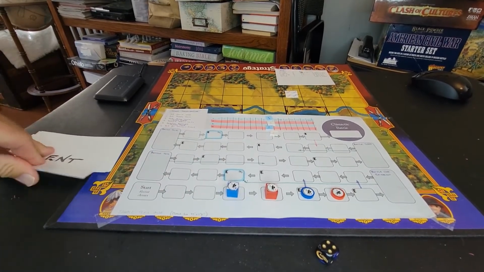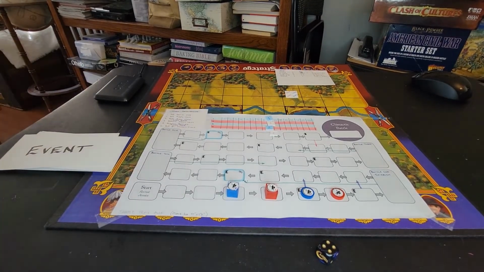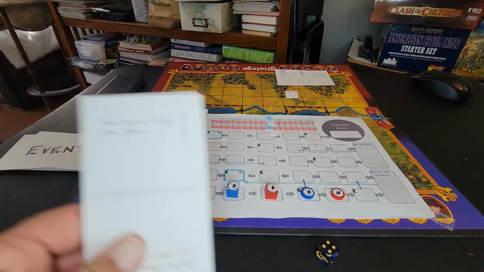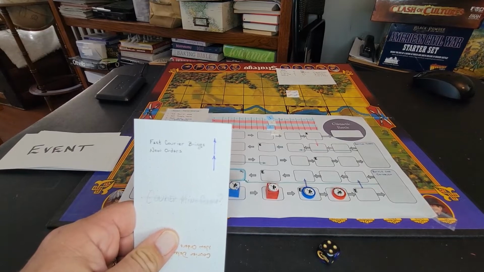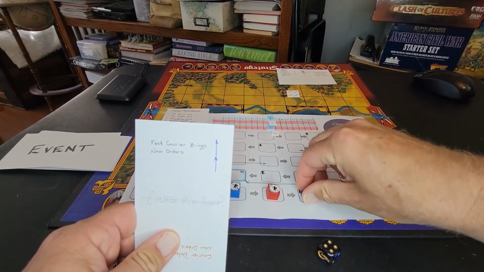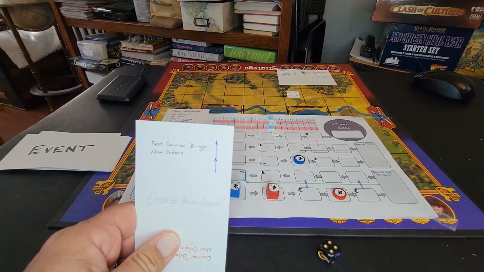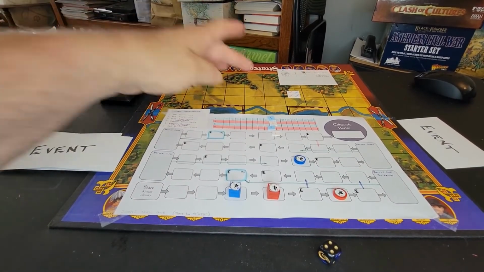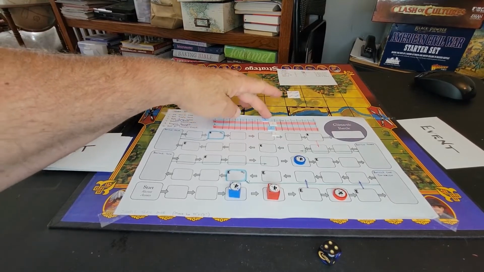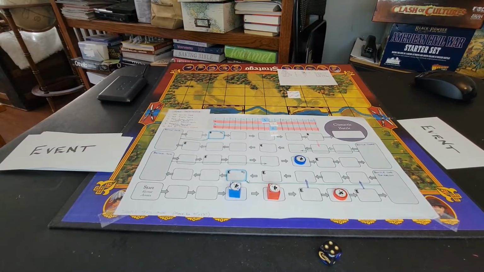Can you see those? Yeah. All right, so we're going to draw an event card. The brown and the black. So the black has the blue arrows. Fast Courier brings new orders. Move up 2. So this army is actually going to move up 2 lines. And then we're going to discard this event card over here. And that is going to be another supply for blue 1. And now it'll be time for red 1.